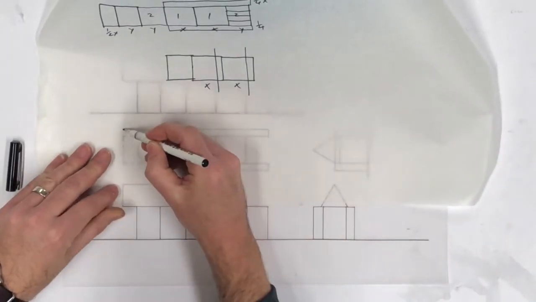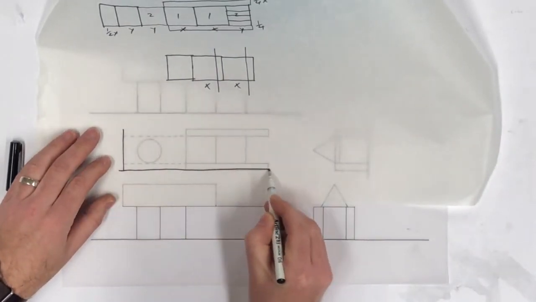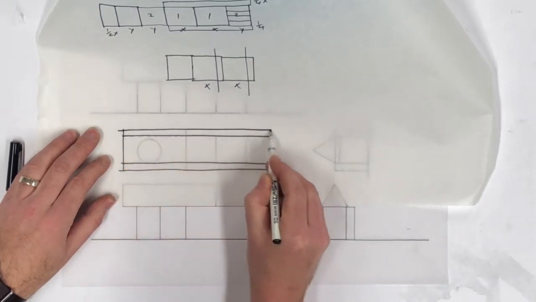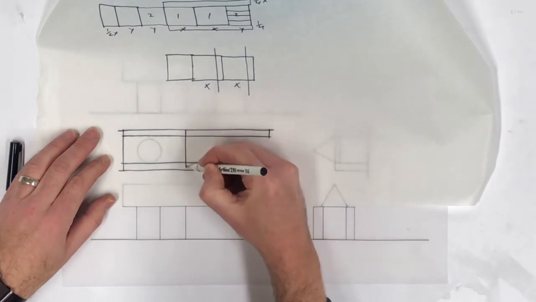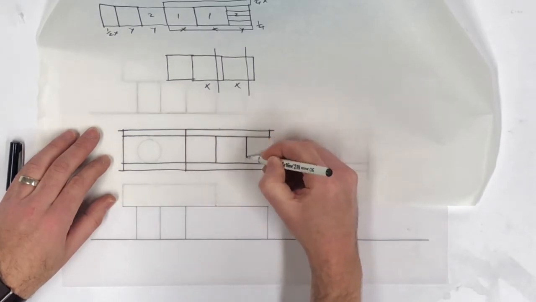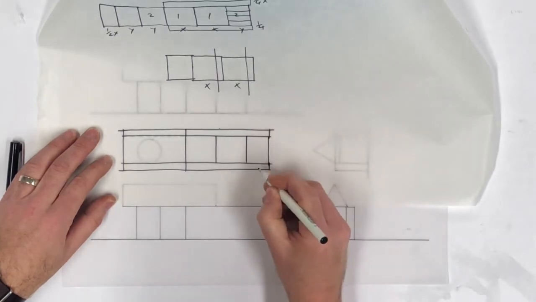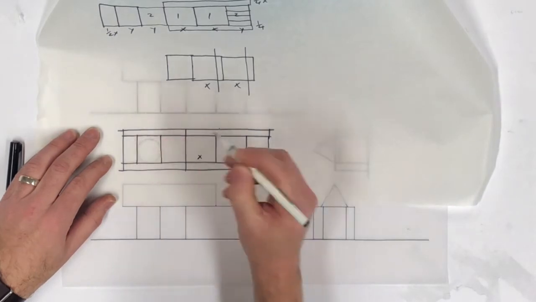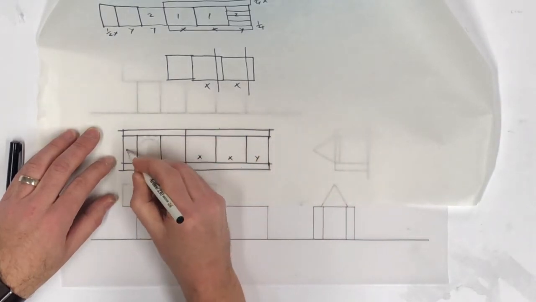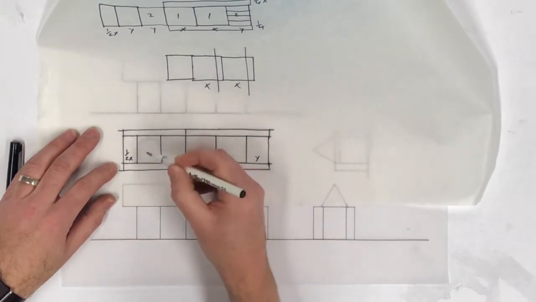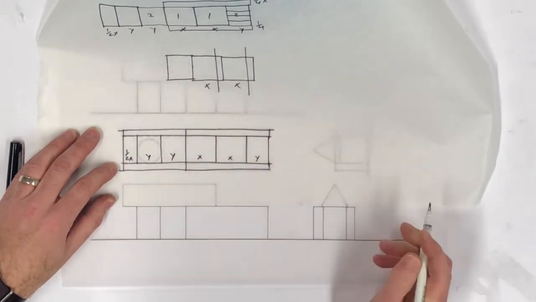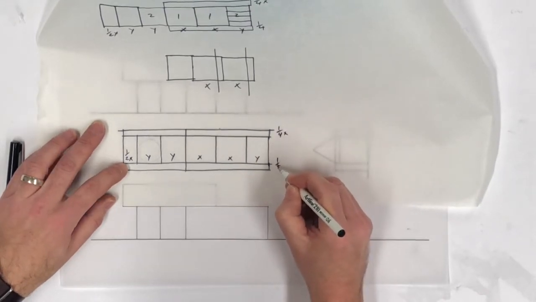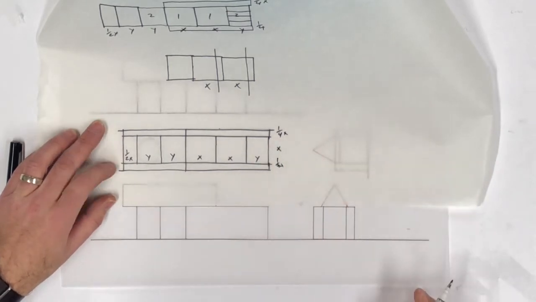So in plan, if we draw the lines out, the major organising lines of this object, we can start to say that that is y, x, x, half x, y, y, quarter x, and x again.